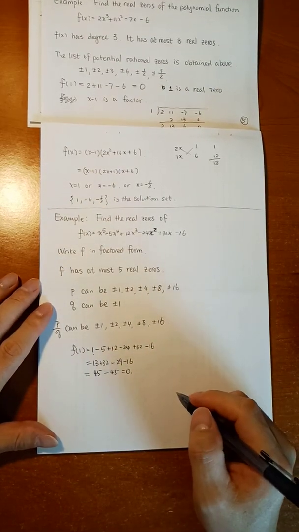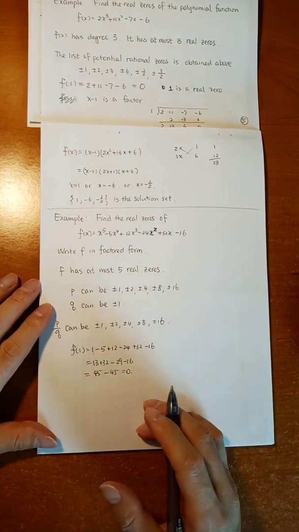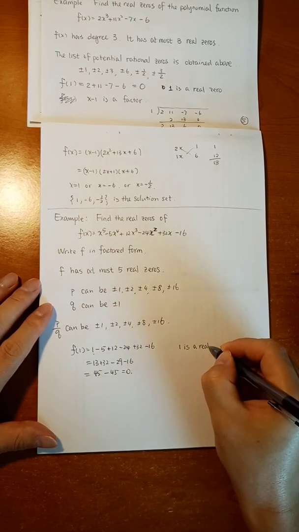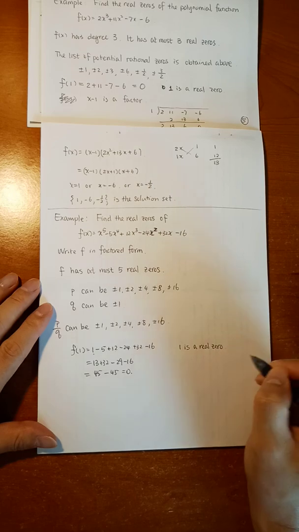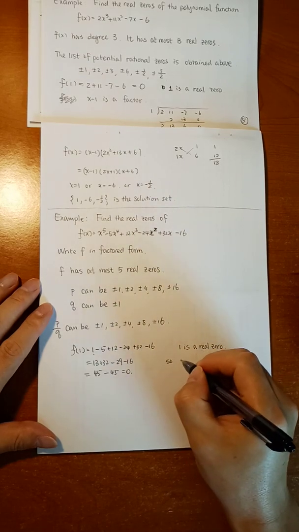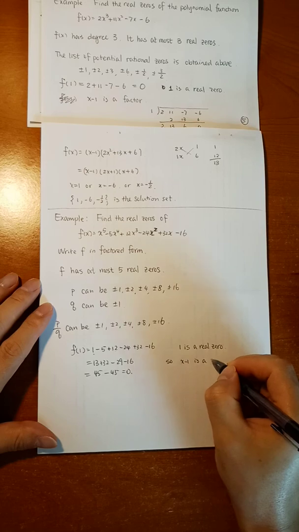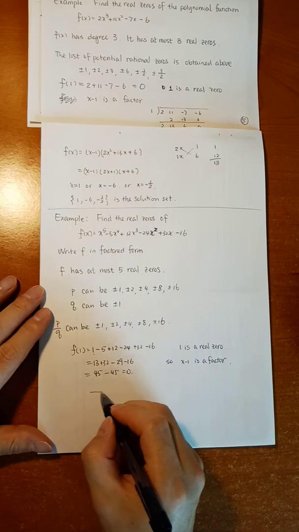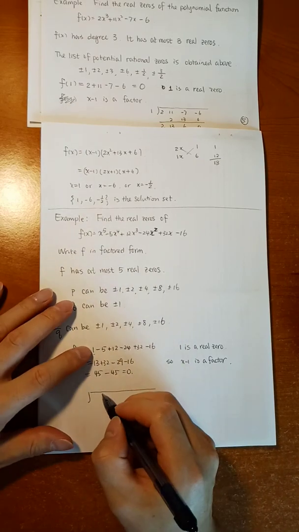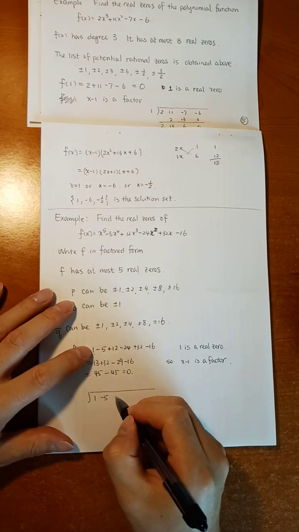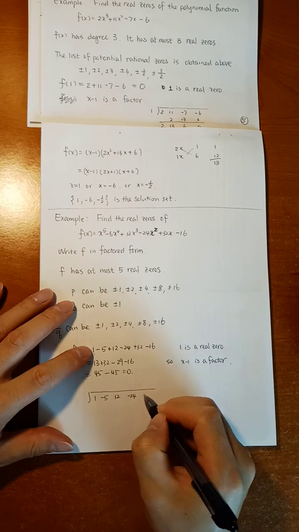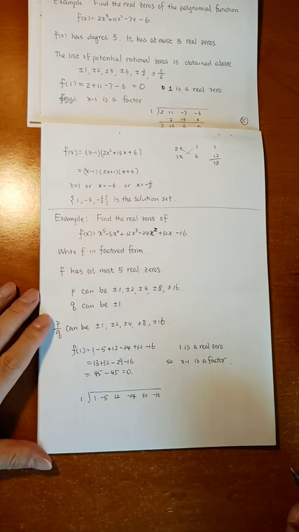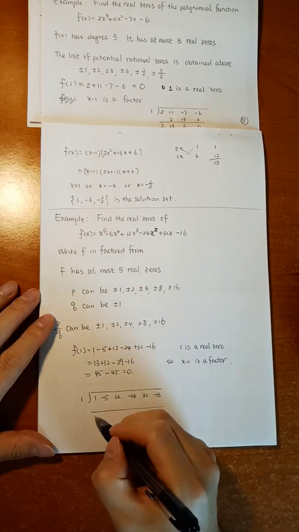We are going to do the synthetic division to find the quotient. So we have 1, negative 5, 12, negative 24, 32, negative 16. We drop 1 down.